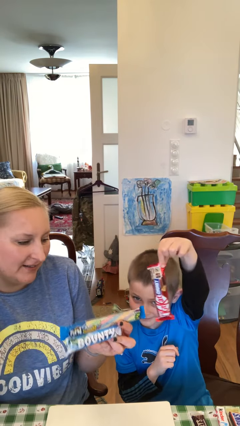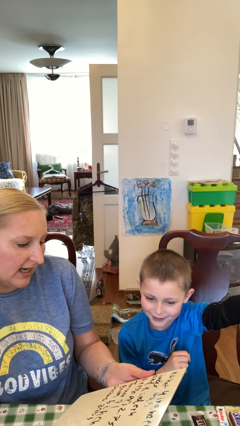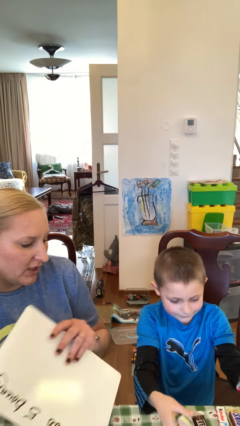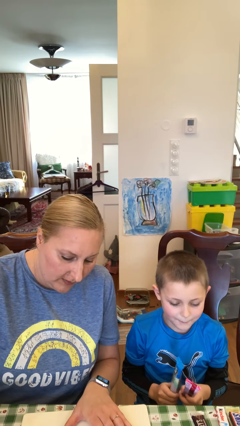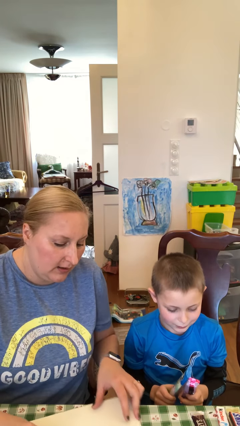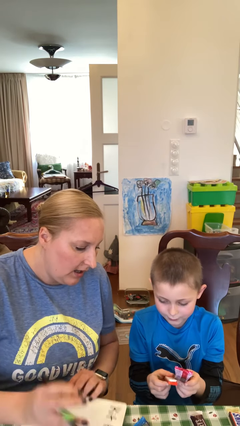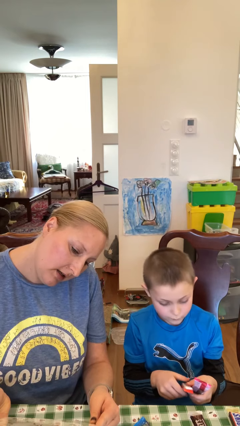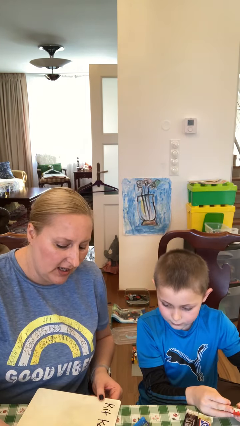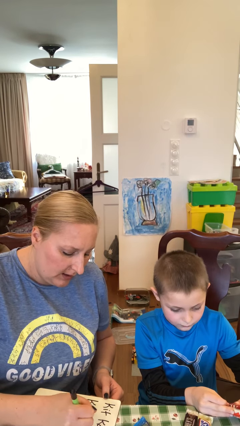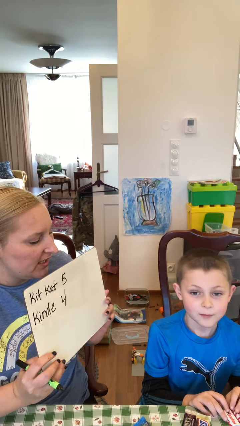Okay? All right, you wanted to get more practice? Okay, the Kit Kat. We figured out the Kit Kat is 5 inches, and the Kinder is 4.